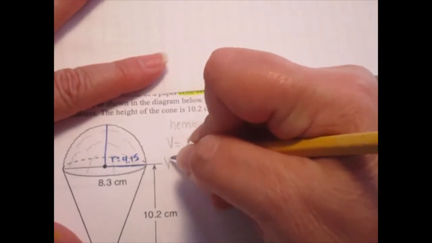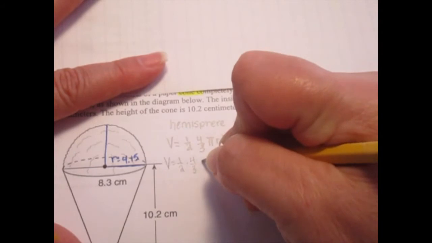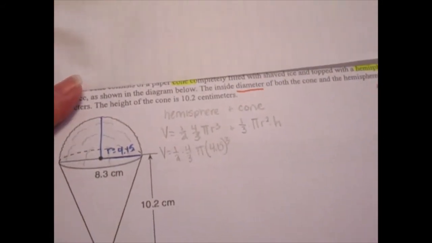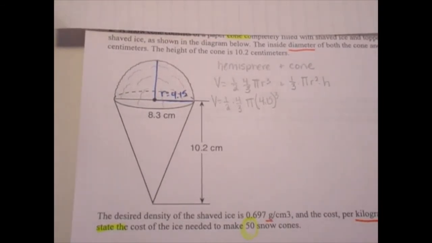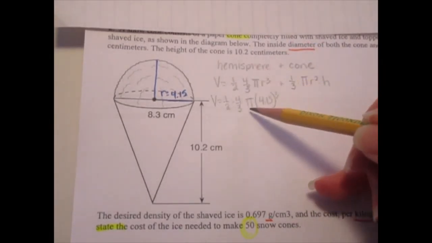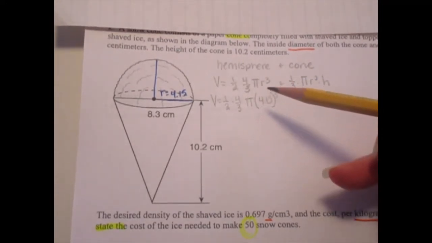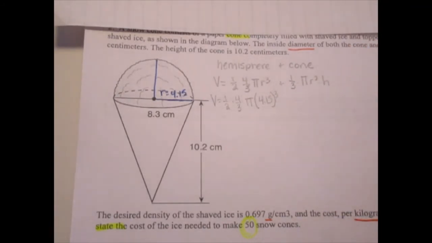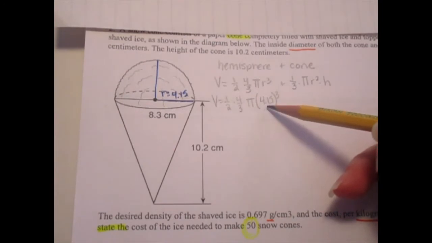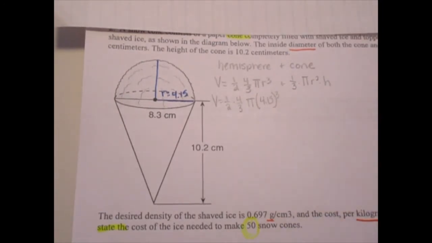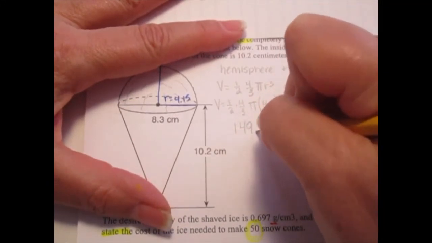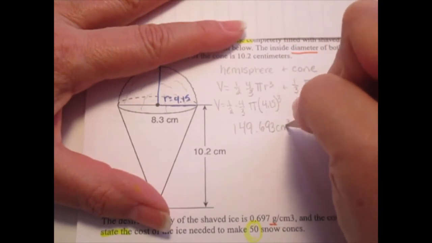plugging in these numbers. So volume is equal to 1/2 times 4/3 times pi times my radius, 4.15, to the third power, or cubed. Now, depending on which calculator you have, you're going to do this problem in a couple of different ways. So if you have a graphing calculator like me, you're going to do 1 divided by 2 times 4 divided by 3 times pi, use your up arrow, second up arrow, times 4.15 to the third power. If you do not have a graphing calculator, you're going to use 3.14159 for pi, and you're going to multiply 4.15 times 4.15 times 4.15. However you get there, your volume for the hemisphere should be 149.693 centimeters to the third power.